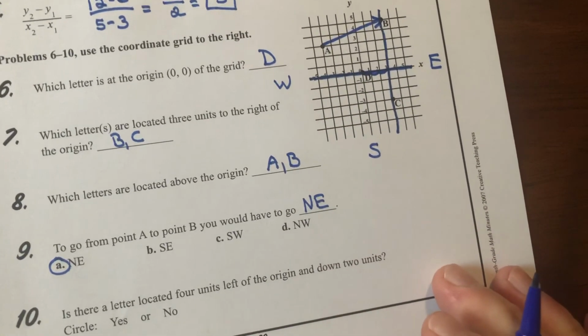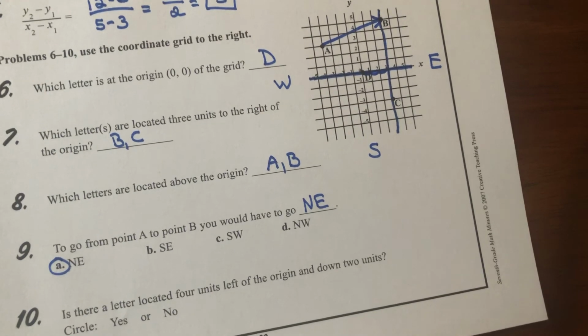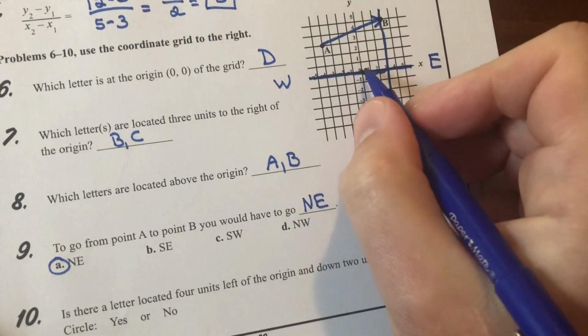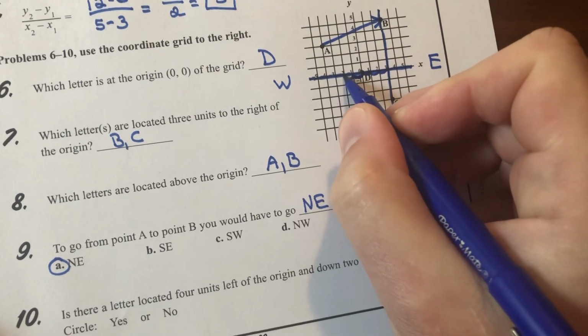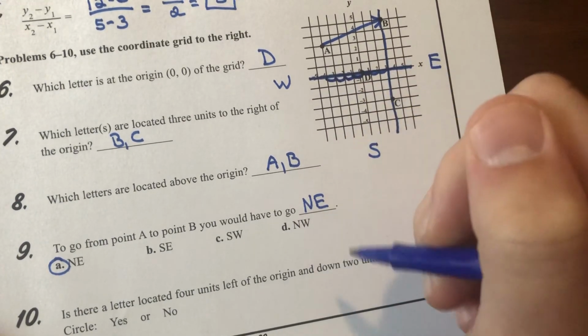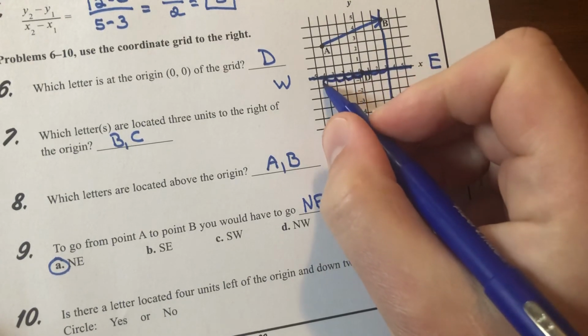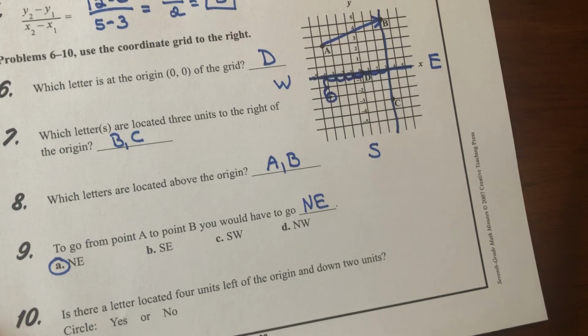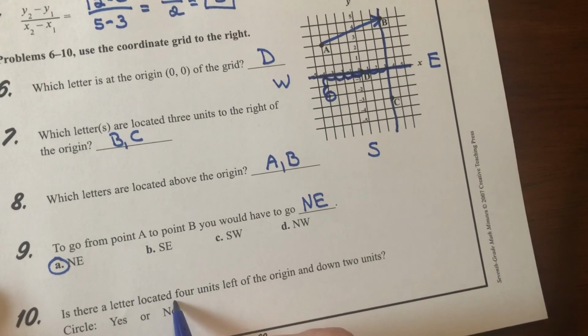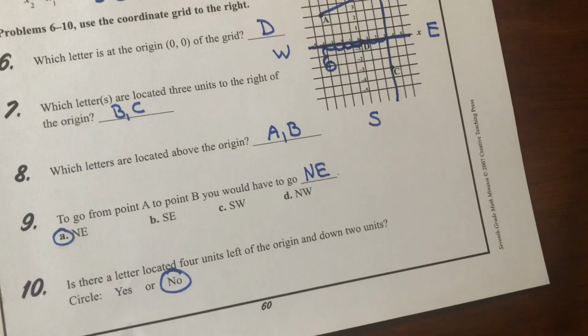Number 9, is there a letter located 4 units to the left of the origin and down 2 units? So again, if I was at the origin and I went to the left 4 times, 1, 2, 3, 4, and then it says down 2. So if I go down 2, I'm looking at right there. There's no letter there. So that would be no. There is no letter at 4 units left and down 2 units. And that concludes Math Minute 53.